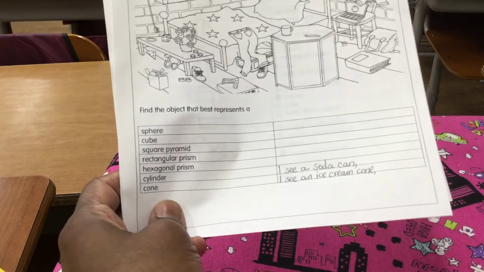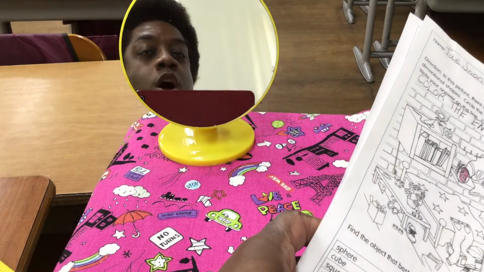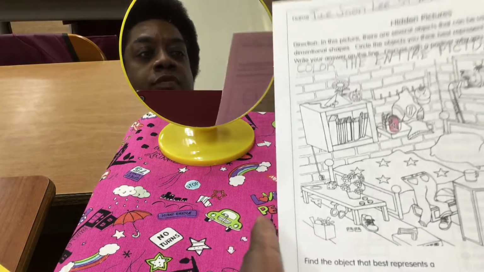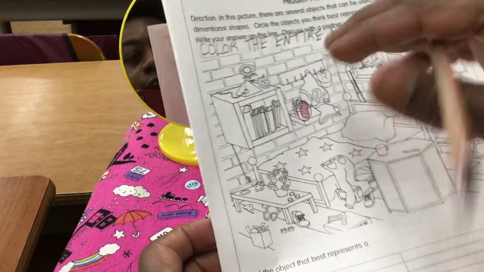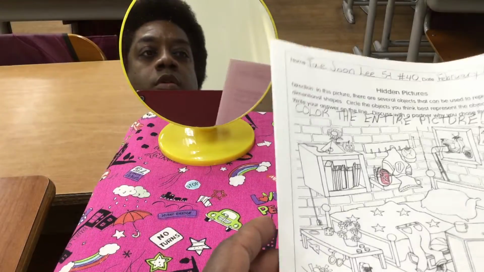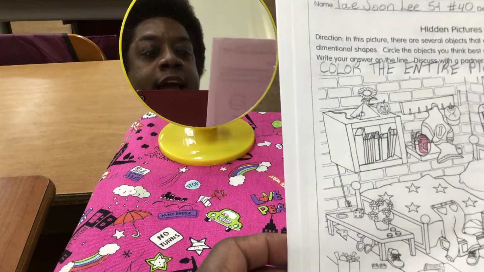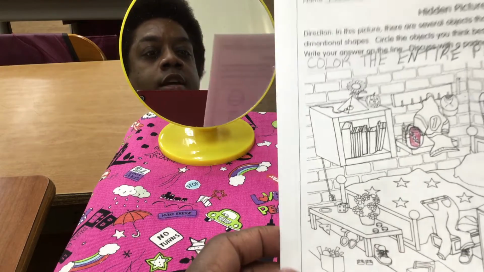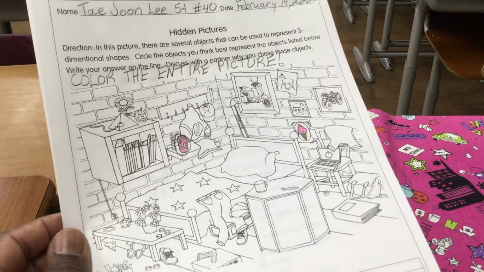Make sure you are writing the objects in complete sentences. When you are finished, scan it, take a picture of it, and send it to Mr. Waterman. This should take you the entire period if you are coloring very carefully. Do not rush this. You have to color everything and you have to write out your sentences. If you have any questions, please feel free to email Mr. Waterman at any time. You have many, many items here.